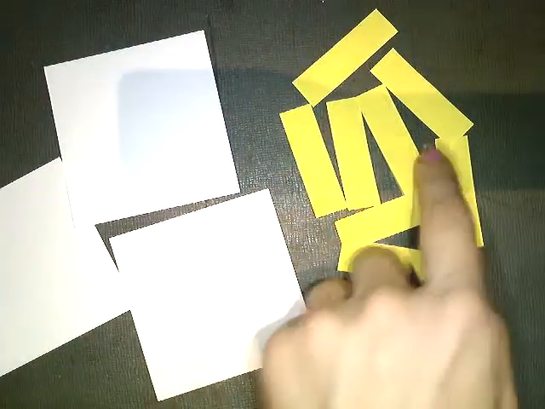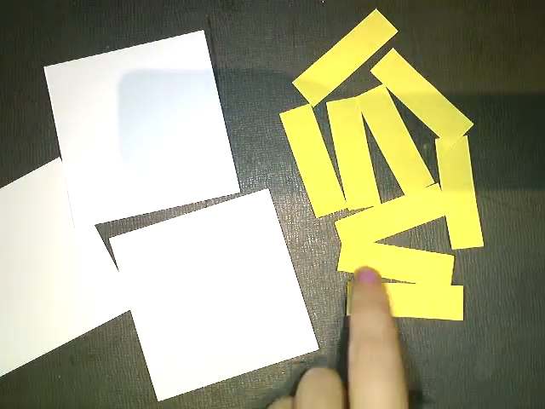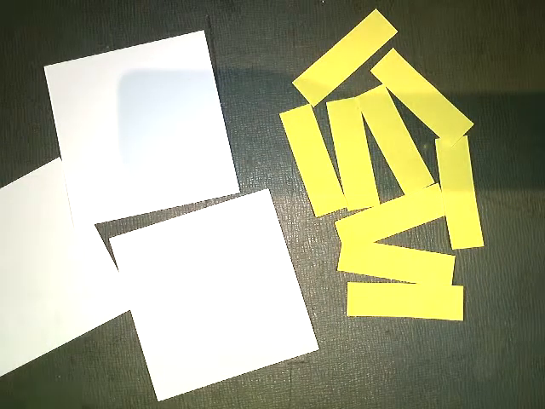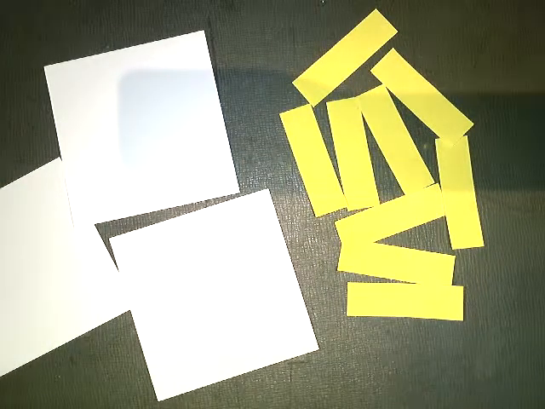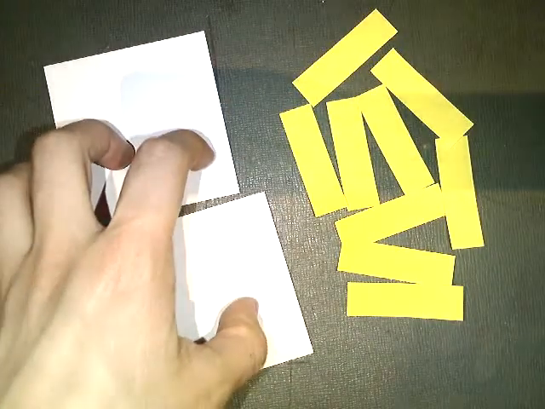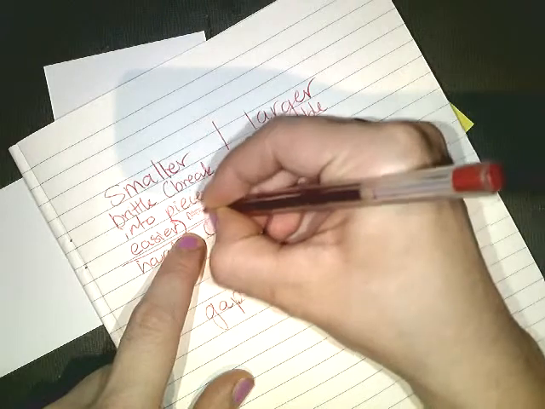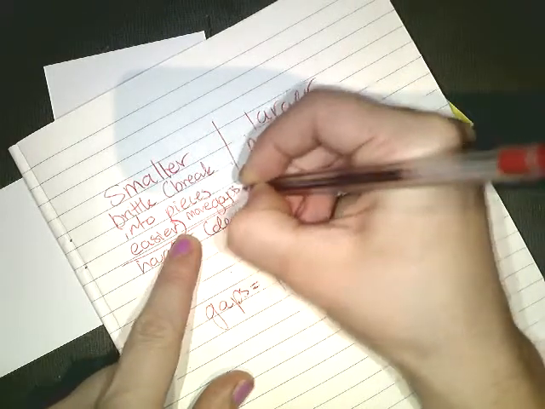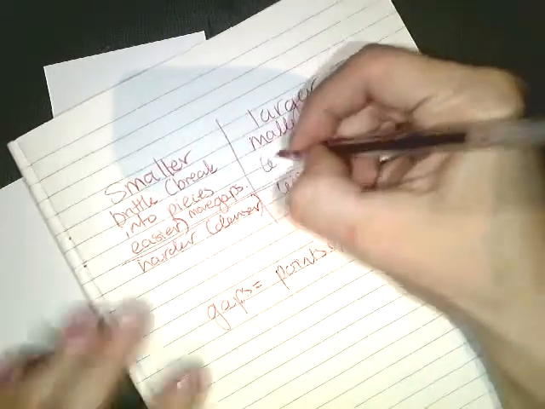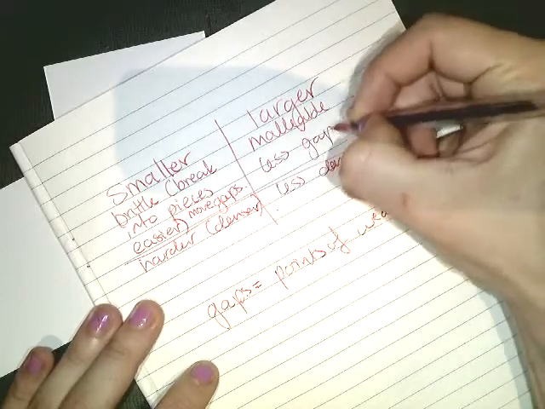Those with the smaller crystals simply have more points of weakness. You can see here 1, 2, 3, 4, 5, 6 compared to only 1 point of weakness in the same size. So more chances where we can break it. Whereas the larger ones have fewer points of weakness. So we'll write that under smaller: why are they more brittle? More gaps. And larger, more malleable, fewer gaps, so less likely to break.